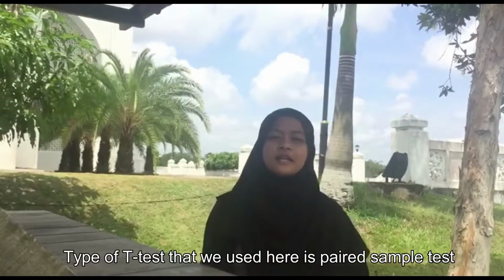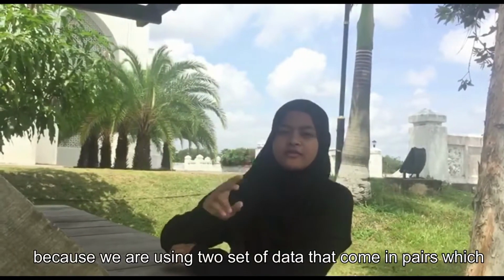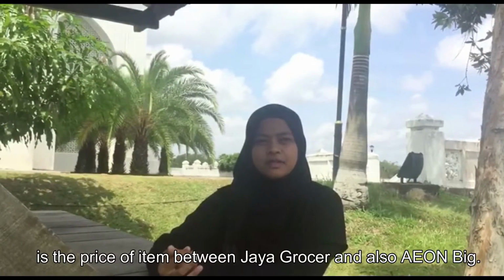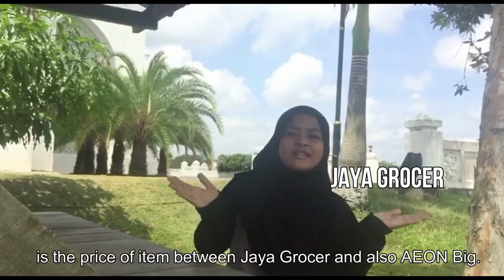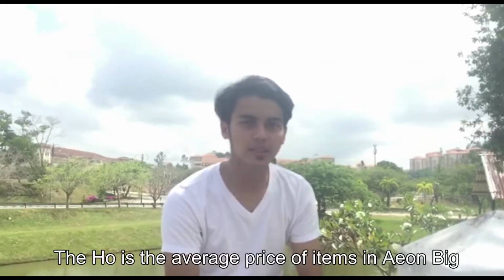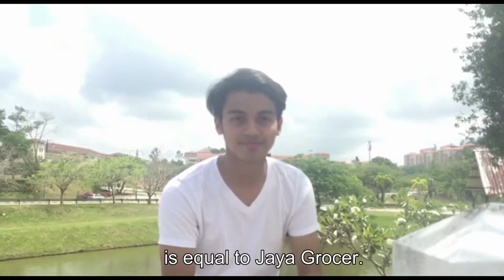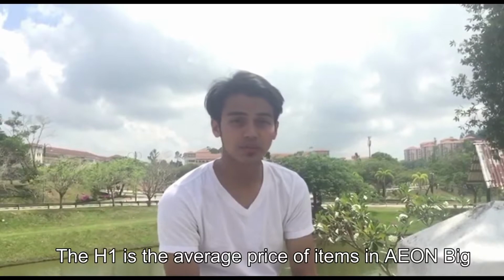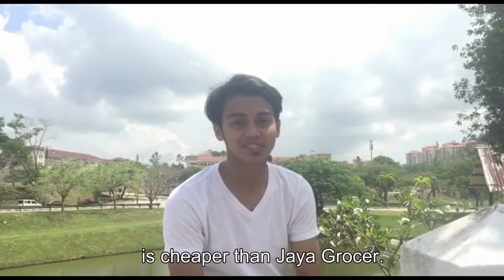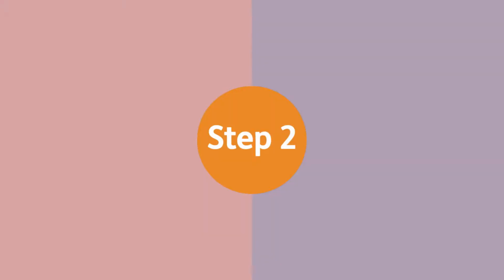The type of t-test that we use here is paired sample test because we are using two sets of data that come in pair, which is the price of item between the Jaya Grocer and also Aeon Big. The null hypothesis is the average price of items in Aeon Big is equal to Jaya Grocer. The H1 is the average price of items in Aeon Big is cheaper than Jaya Grocer. Therefore, this is one tail test.